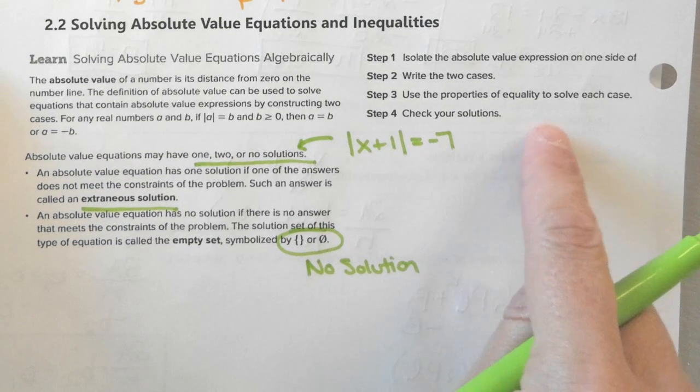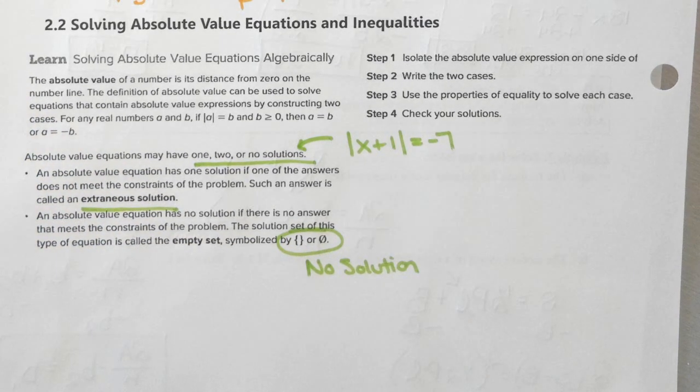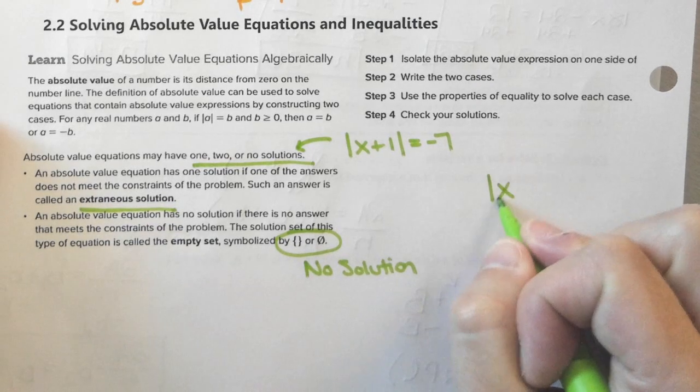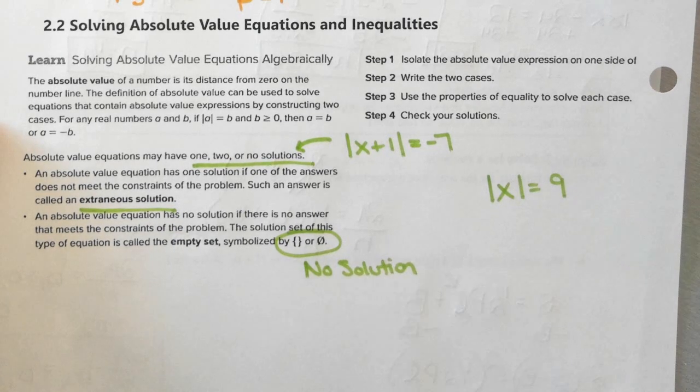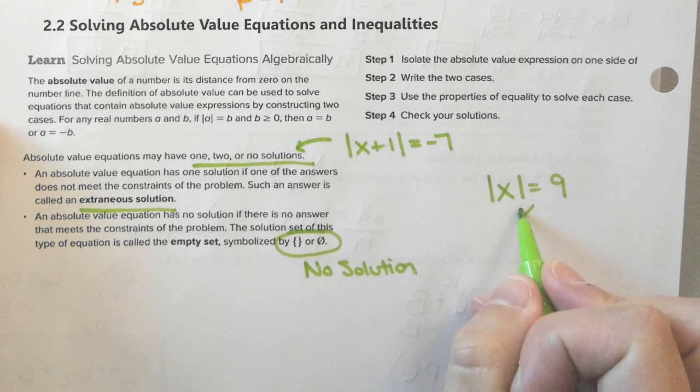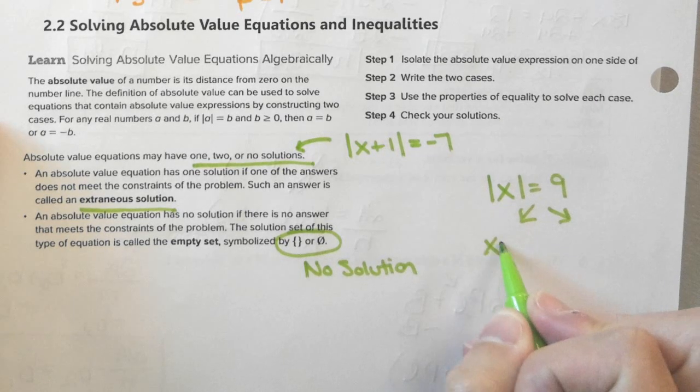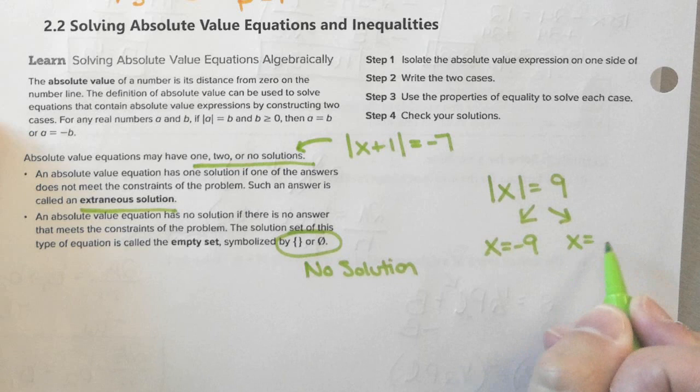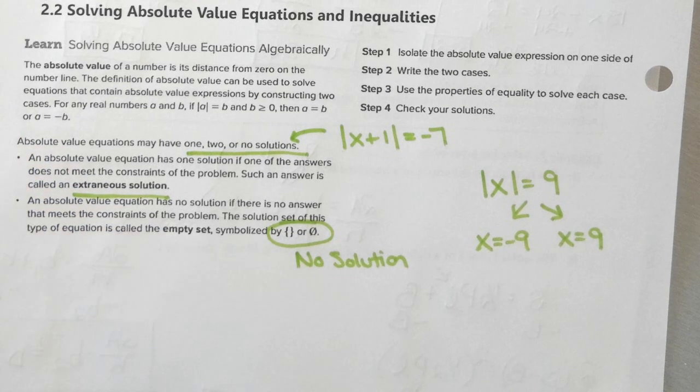This is our process that we're going to do to solve the problems. I've got 3 examples that we're going to go through together. Step number 1, isolate the absolute value. That means get it alone, nothing else with it, just the absolute value on one side. Then we're going to have to look at 2 cases. Think back to the warm-up. Do you remember when we had the absolute value of x equals 9? What could x have been? It can be the negative or positive version.